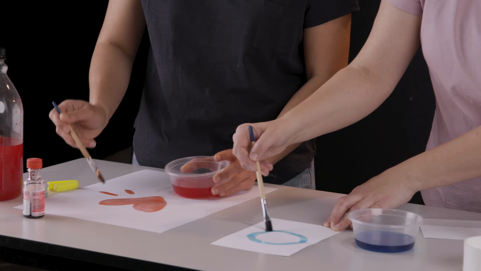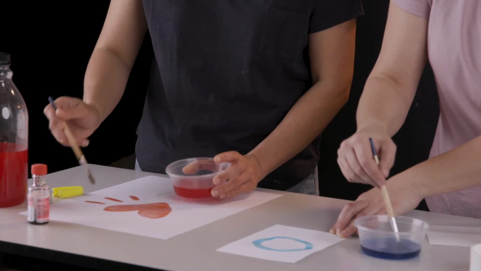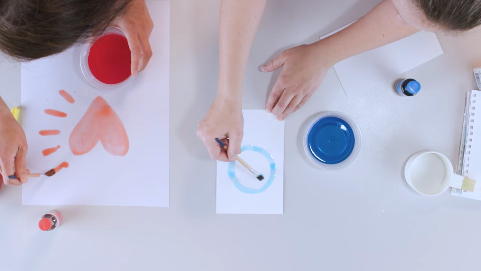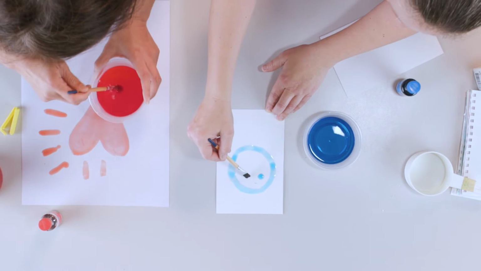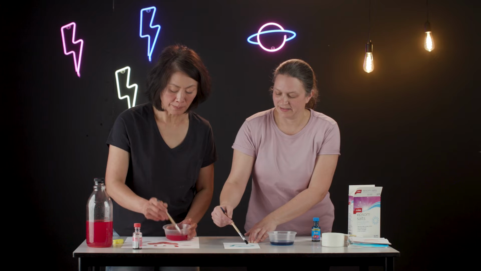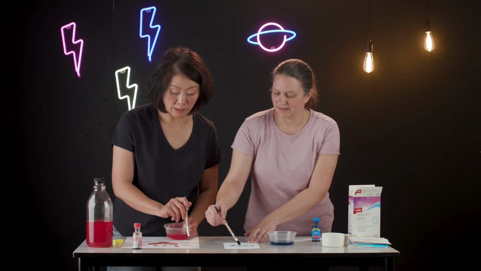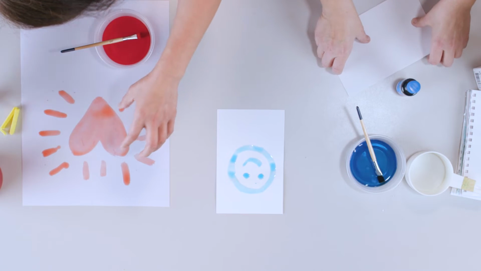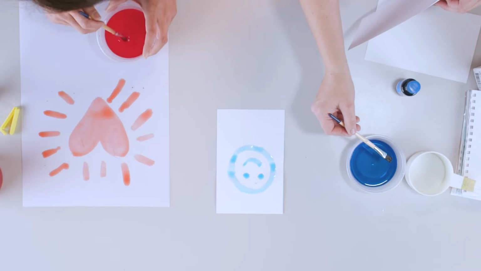So the solid that we started with was first dissolved into water that produced a liquid solution. And when this liquid solution is painted on the paper, the water component evaporates. And when the water component evaporates, the water leaves this painting. What it leaves behind are the crystals.